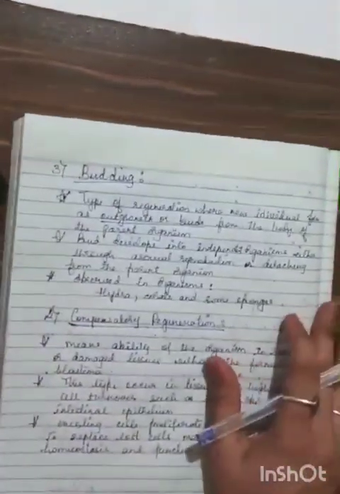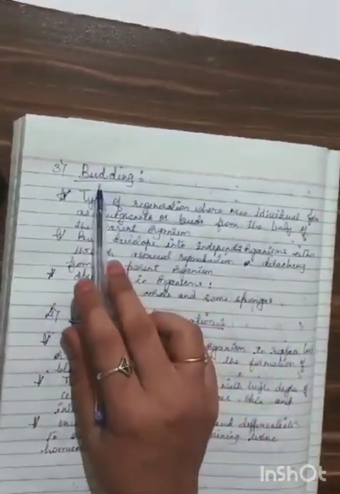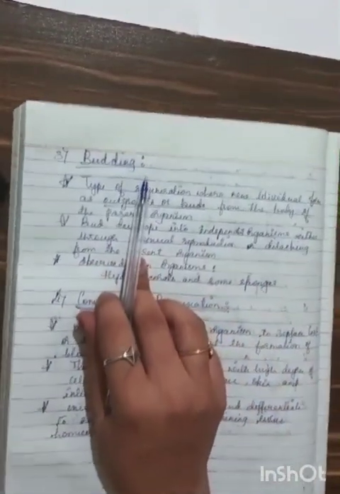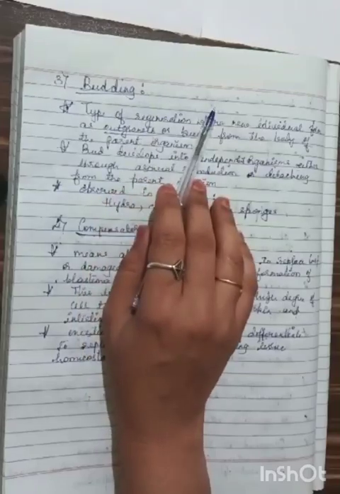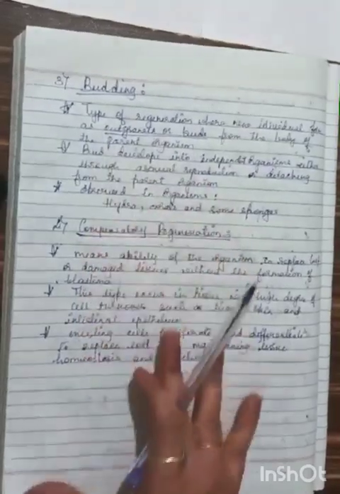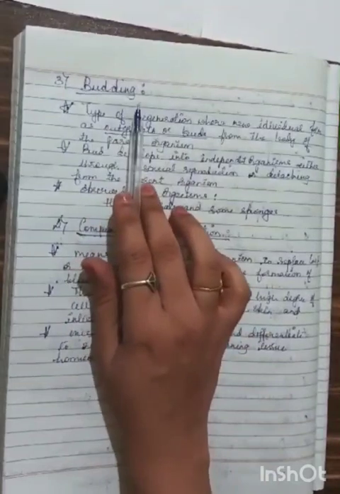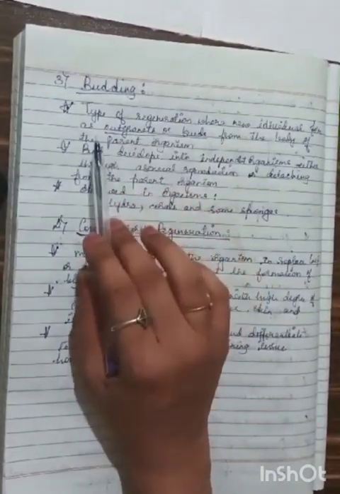The third type of regeneration is budding type of regeneration.